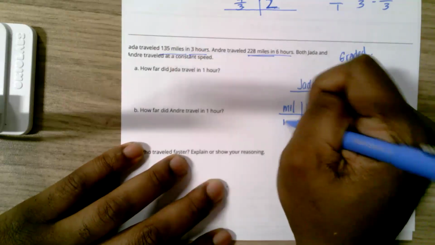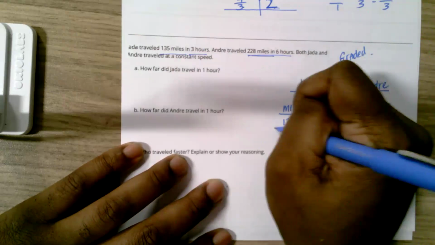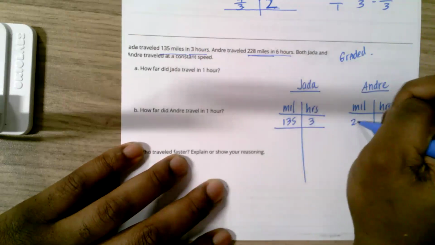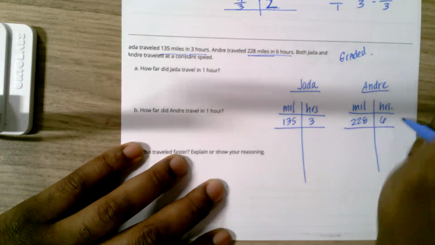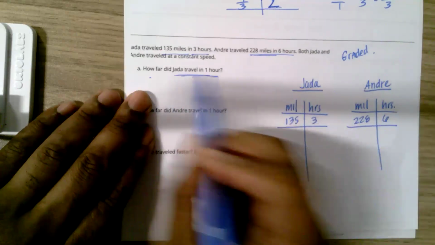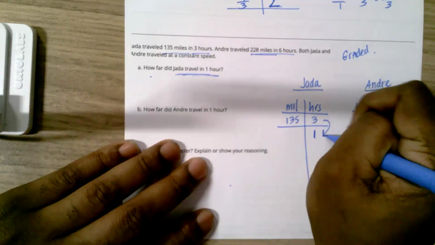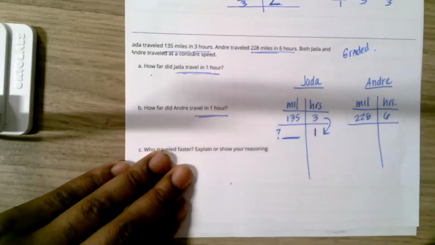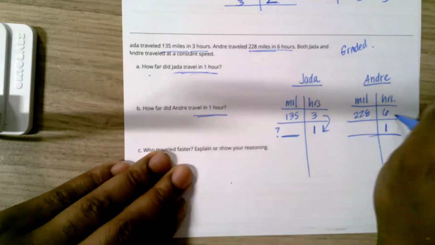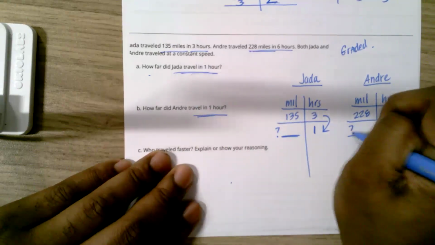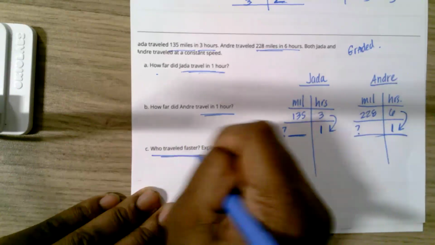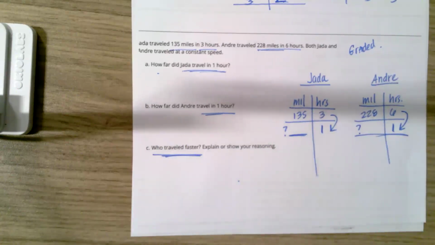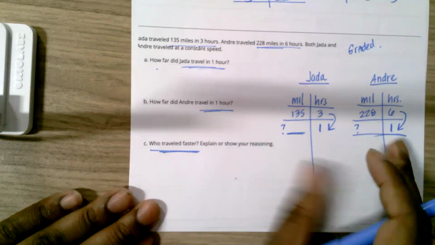Jada, 135, 3 hours. Andre, 228, 6 hours. A is how far did Jada travel in 1 hour? So I'm gonna put 1 right here. And you figure that out. Okay. How far did Andre travel in 1 hour? You figure that out. And then you answer who traveled faster. So I want you to figure this out on your own, but I started you off.